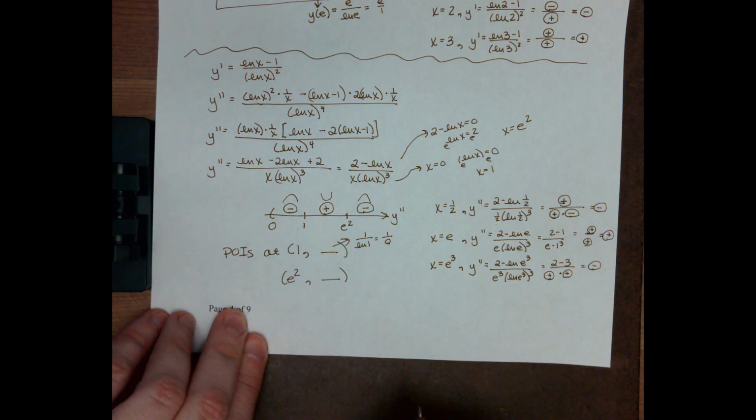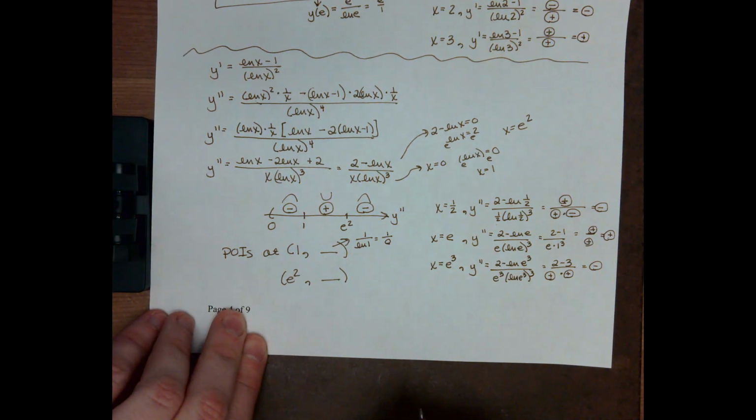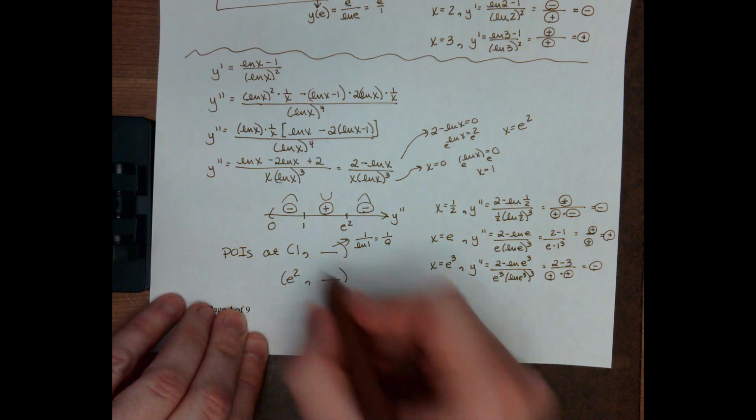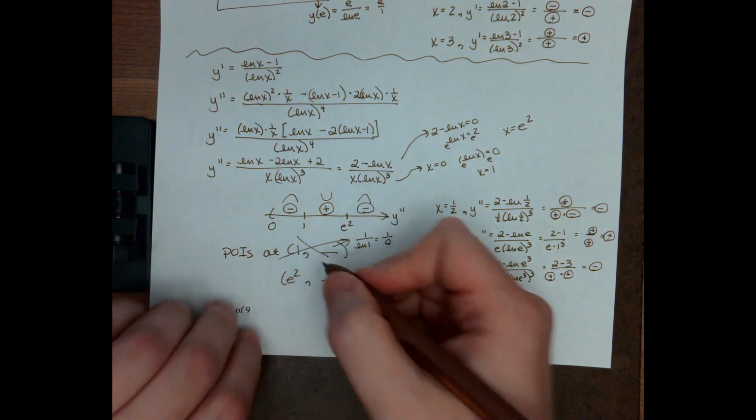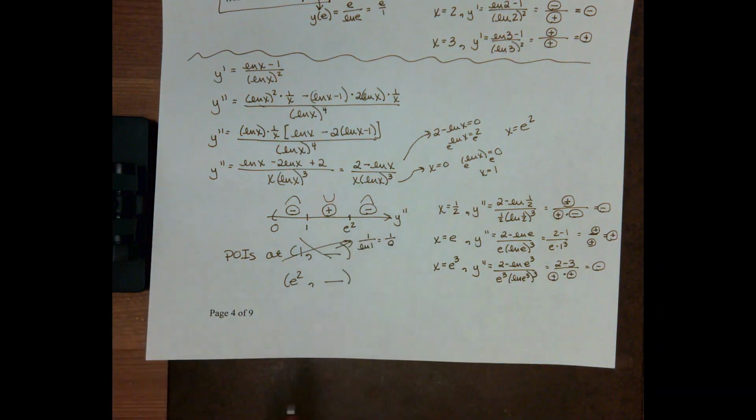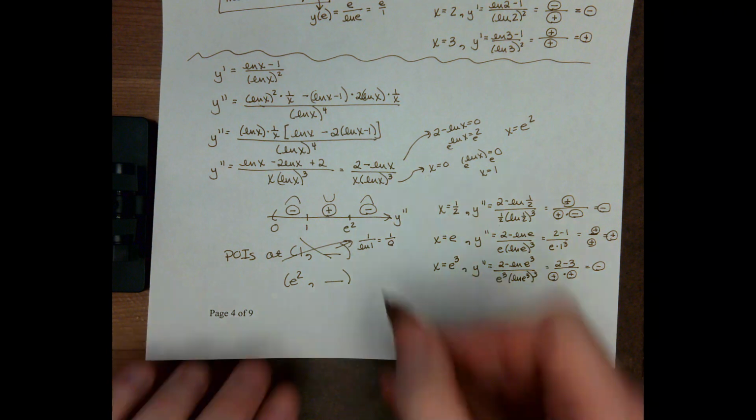That actually means I've got an asymptote happening at x equals 1. Can't possibly have a point of inflection there. Concavity can still change, but it doesn't count as a point of inflection. So that's nothing, because this is undefined.